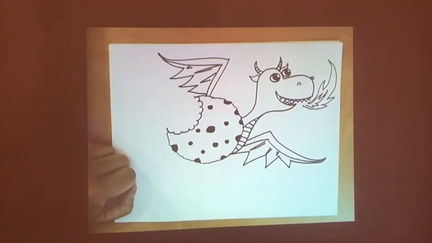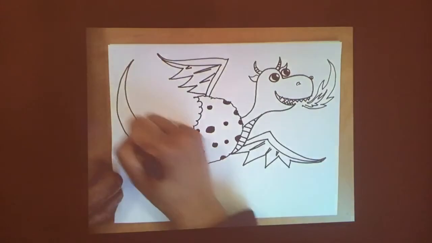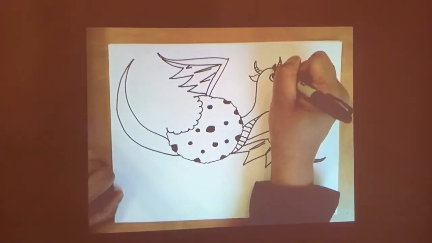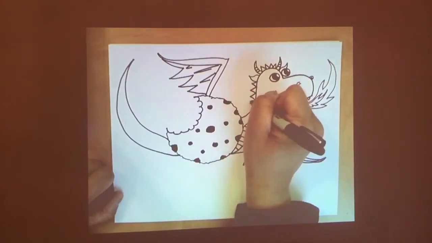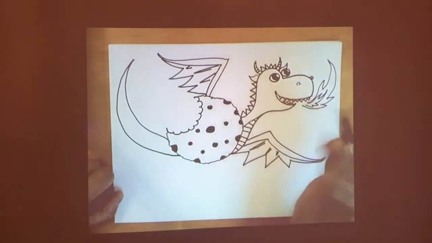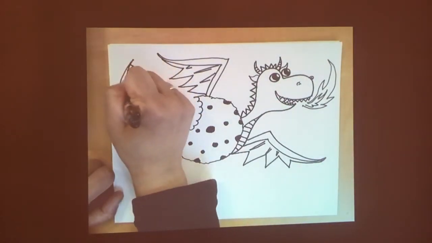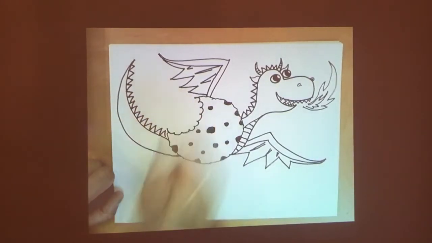Let's pause and appreciate our dragon cookie in progress. After this, let's draw a long tail. Hope I'm not going too fast. Oh yeah, let's add some more triangles to make it more reptilian-like, the dragon cookie. Sort of repeat the fangs inside. Details. I hope you all are having fun, because I am.